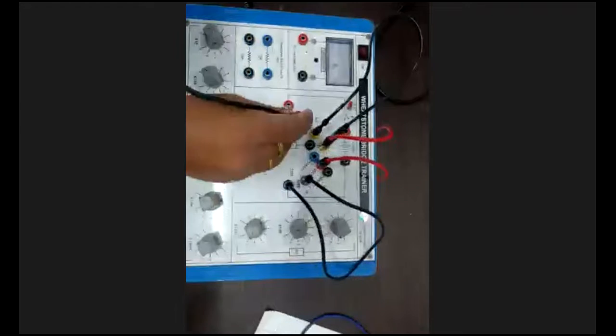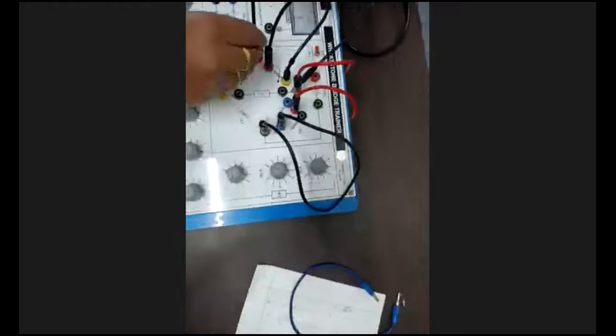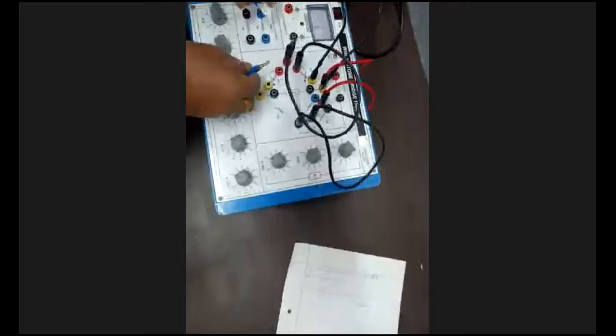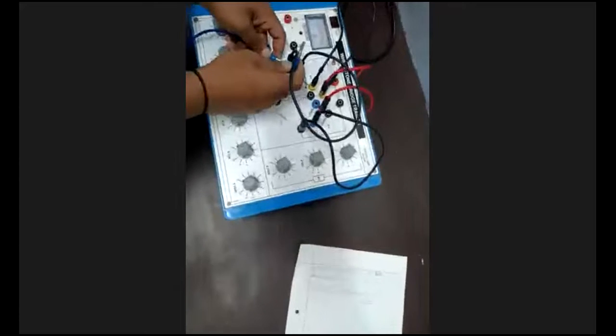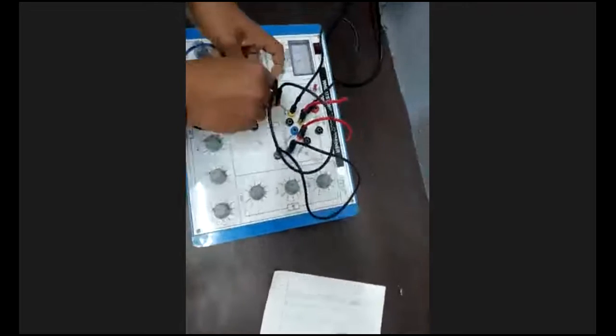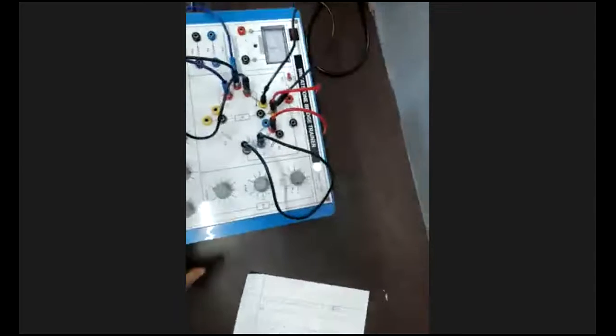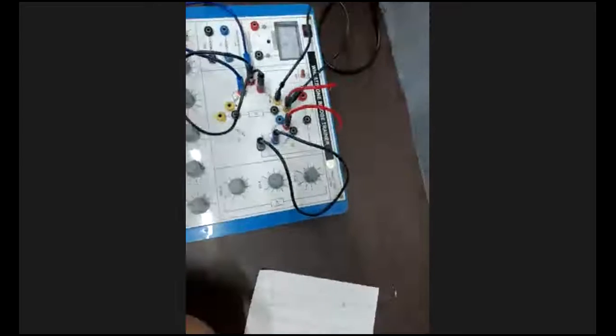R3 connection I will do here. R1 to here we have to do. Next, bigger patch cords. This one, R2 we have done here, no? Patch cords coming here.